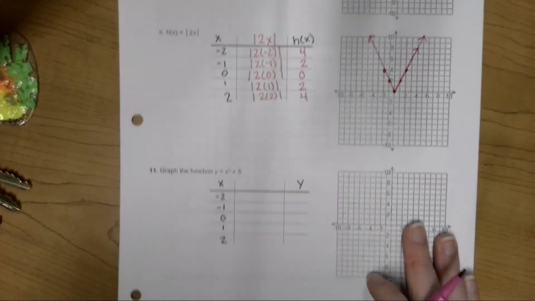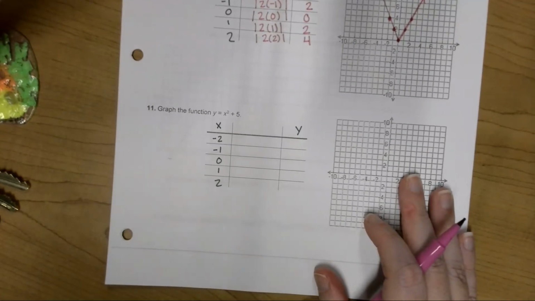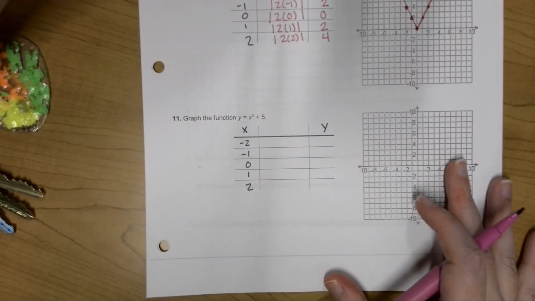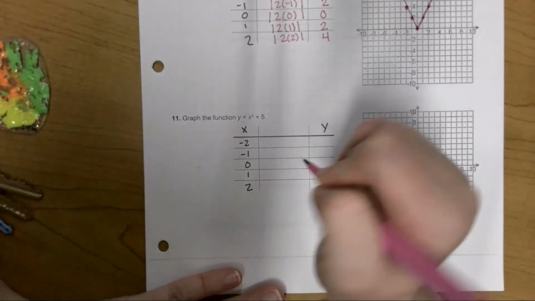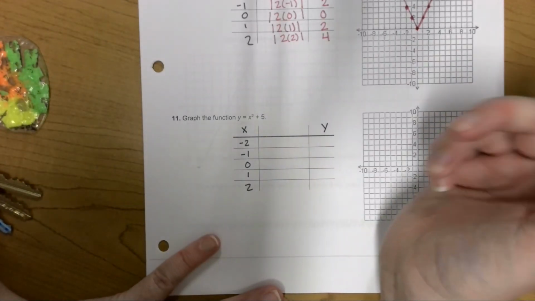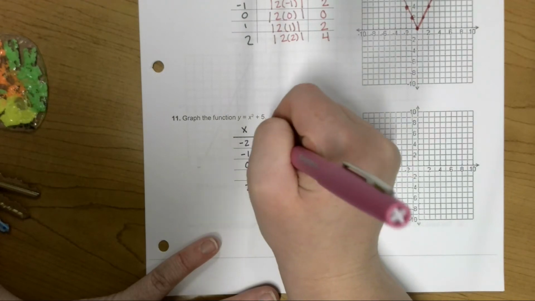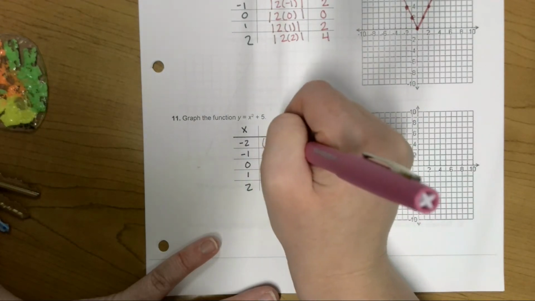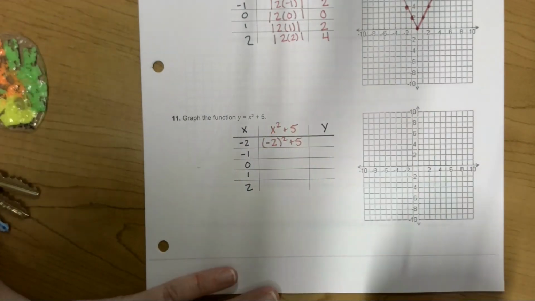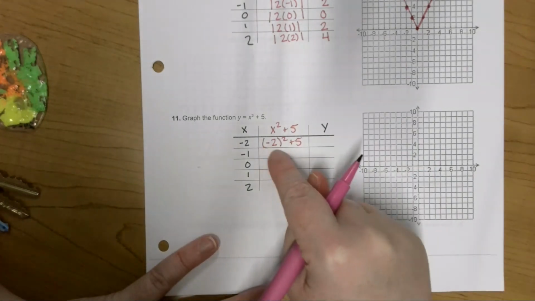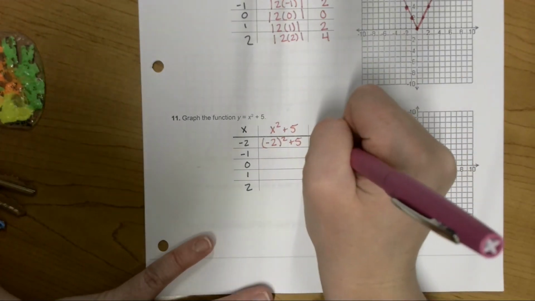All right, moving on to number 11. It's another graphing the function. So it's graph the function of x squared plus 5. Okay? So negative 2 squared plus 5. So negative 2 squared is 4. 4 plus 5 is 9.